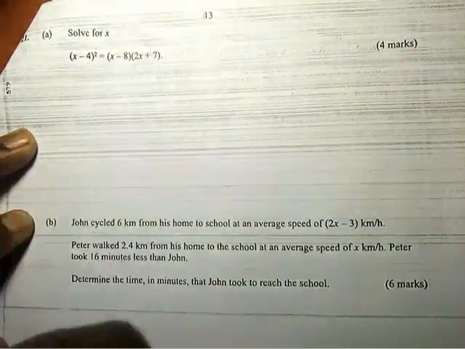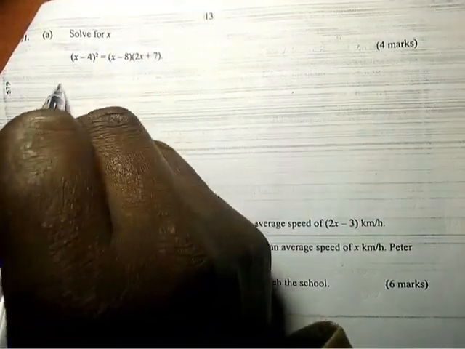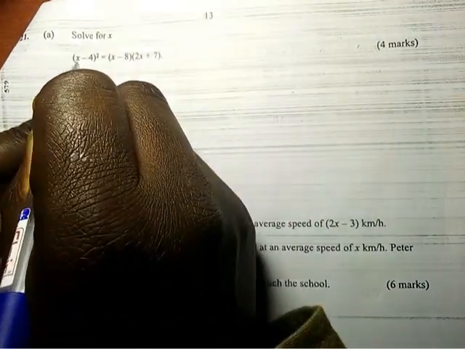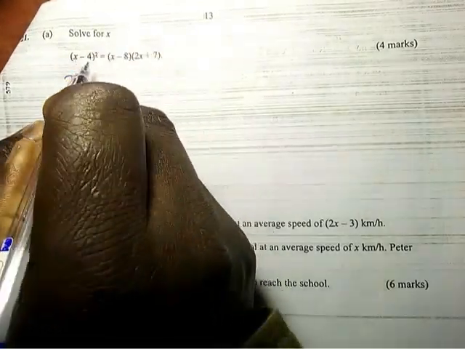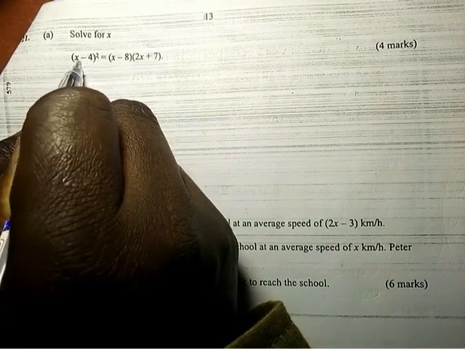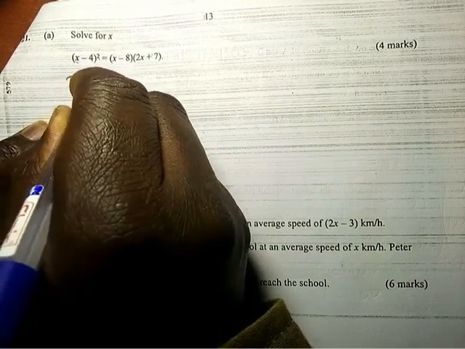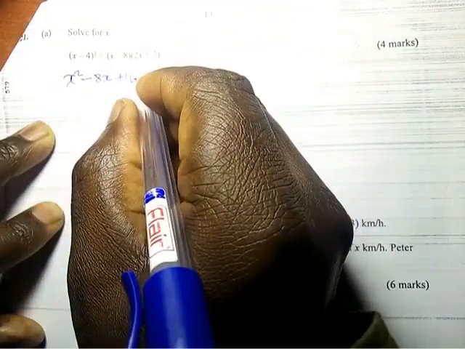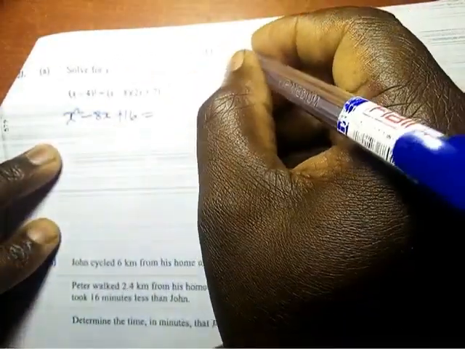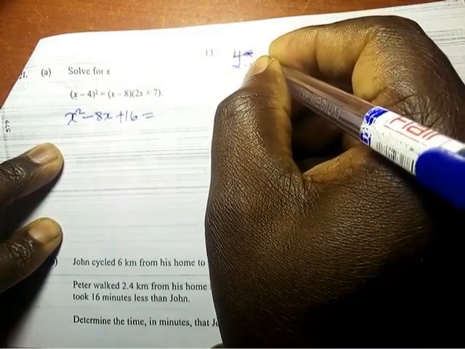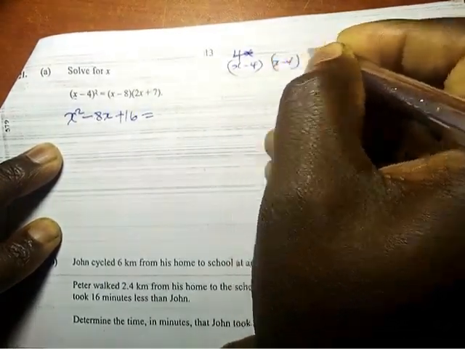Solve for x. If you want to expand this easily, the square, you can do it in two ways. First, this square will be x square, and then negative 4 times x, that's negative 4x, negative 4x times 2 is negative 8x, and then negative 4 square is plus 16. But if you find that hard, you can just open it as (x minus 4)(x minus 4), one by one.